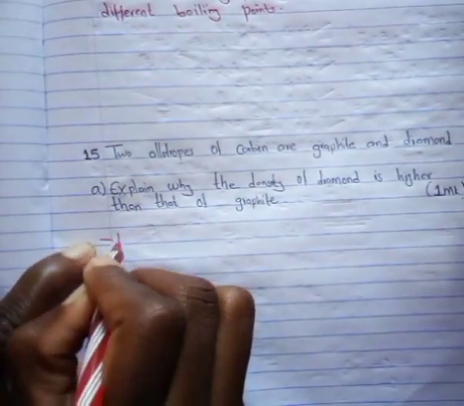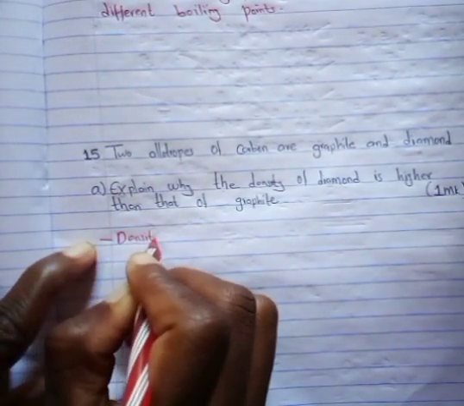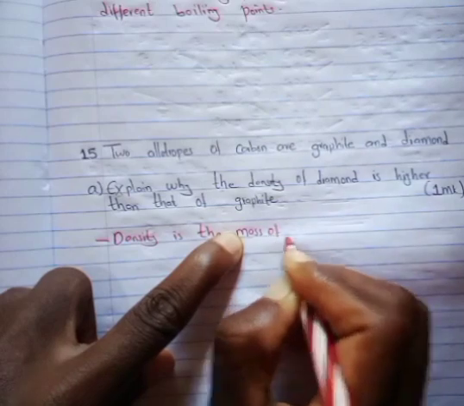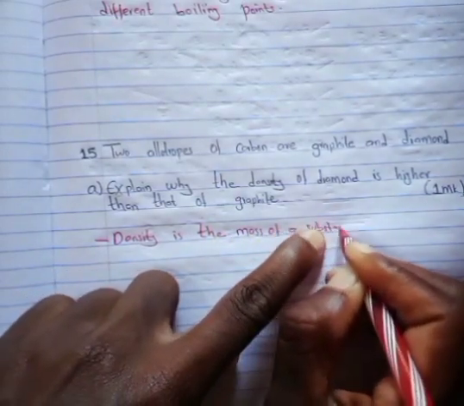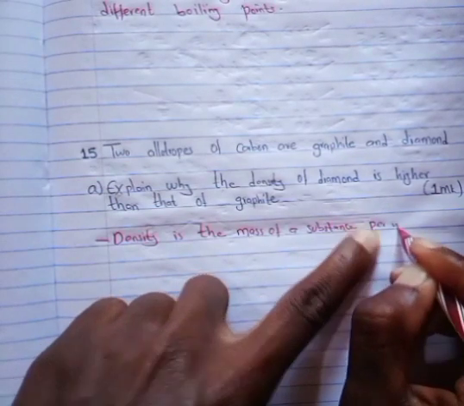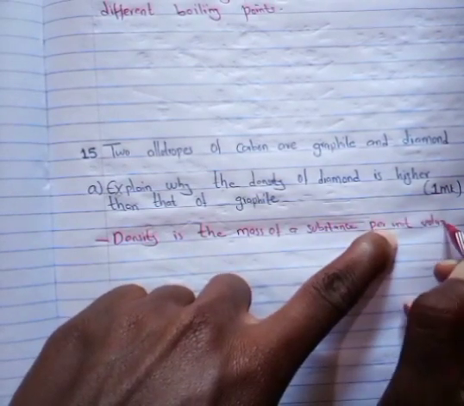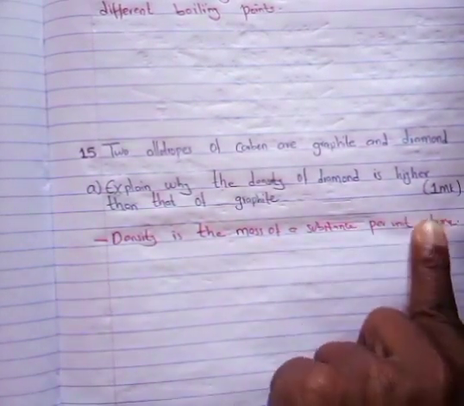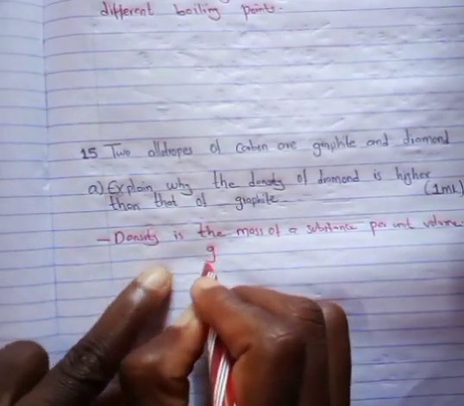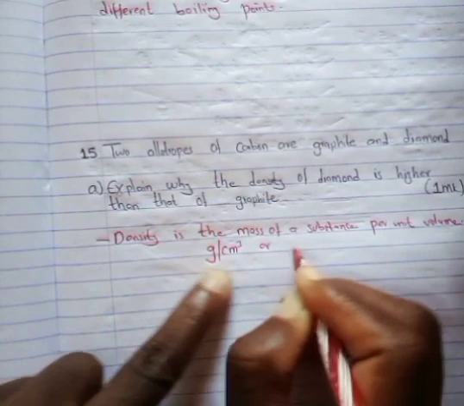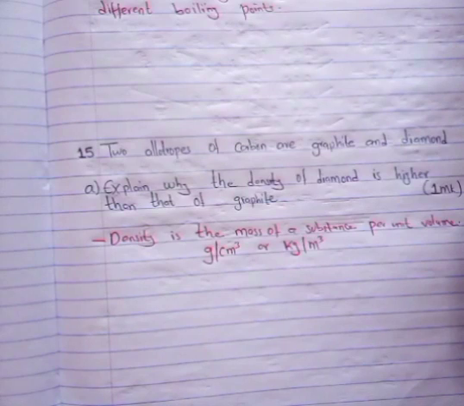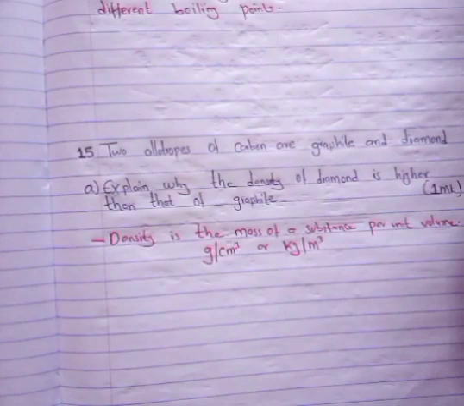So we are saying density is the mass of a substance per unit volume. It is measured in grams per centimeter cubed or kilograms per meter cubed. That is density. So what is the density of diamond and what is the density of graphite?